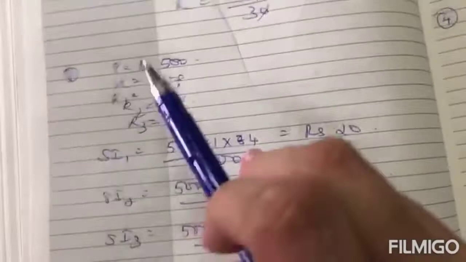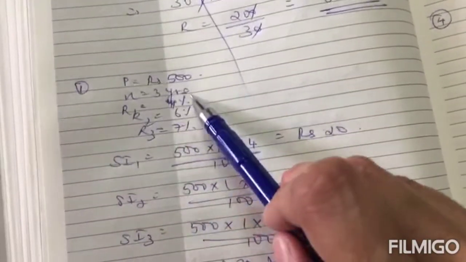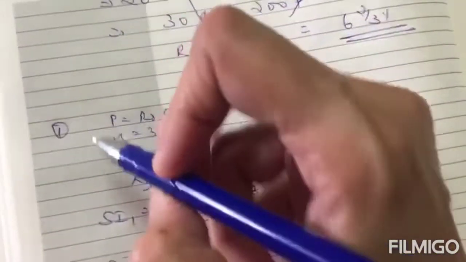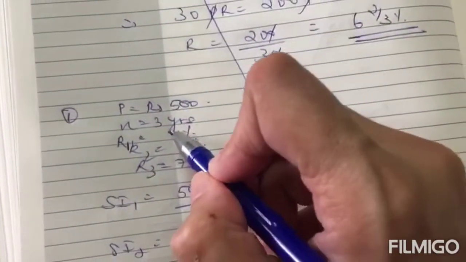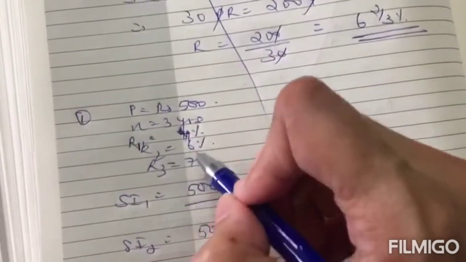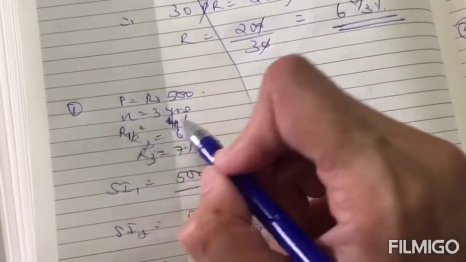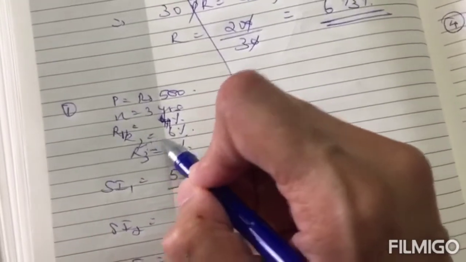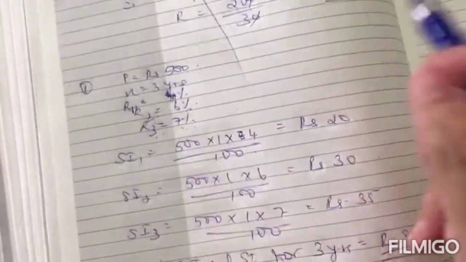So P as given is 500 rupees, N is 3 years. Let R1, you can't see the 1 here, it is R1, be equal to 4%, sorry it's a bit messy. R2 be equal to 6%, which is the rate of interest in the second year. This is the rate of interest in the first year, 4%. Rate of interest in the second year, 6%. And R3 is the rate of interest in the third year, which is 7%.